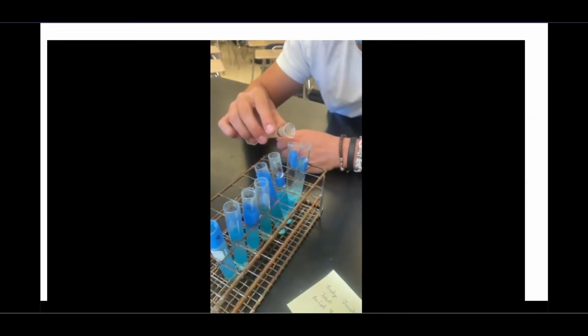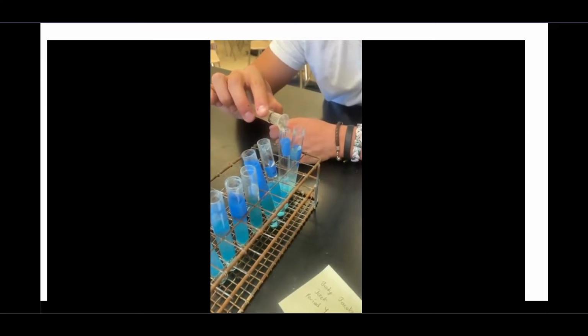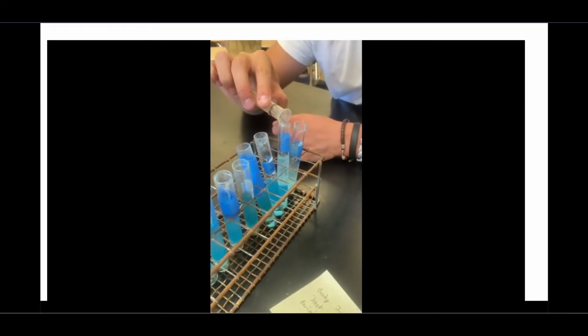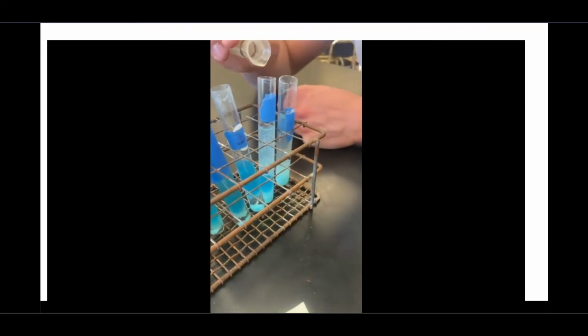In this experiment, we will see what is called precipitate, which is a solid, and a supernate, which is a liquid that rests above the precipitate.